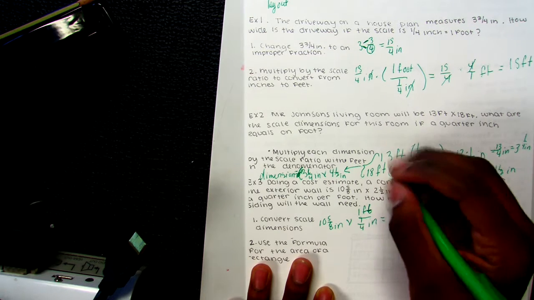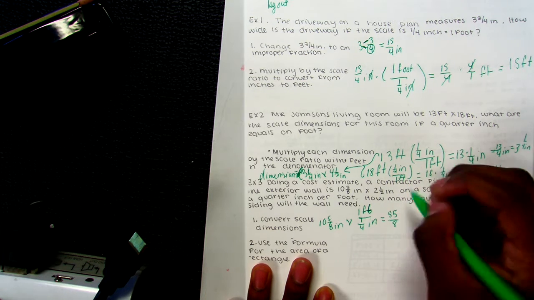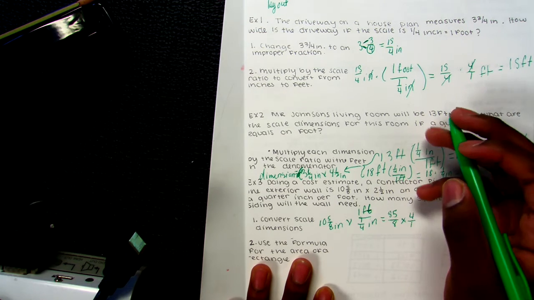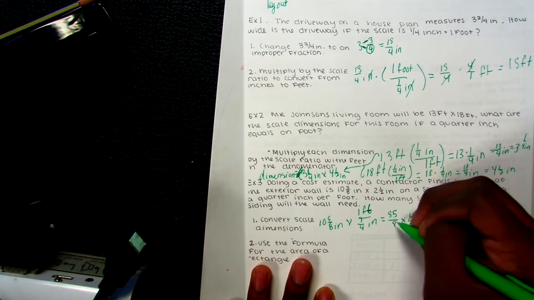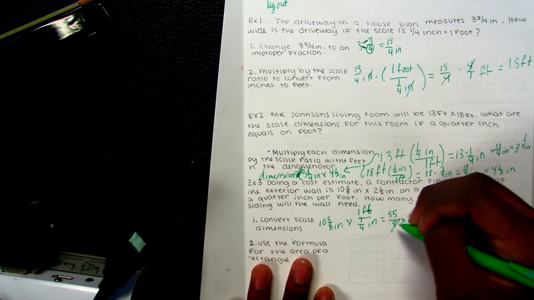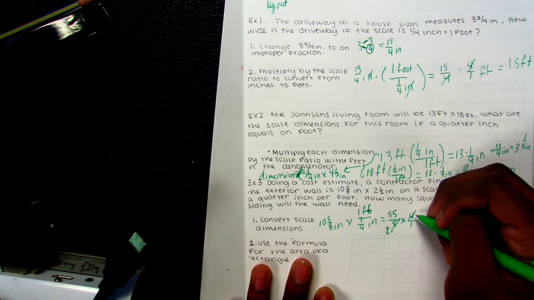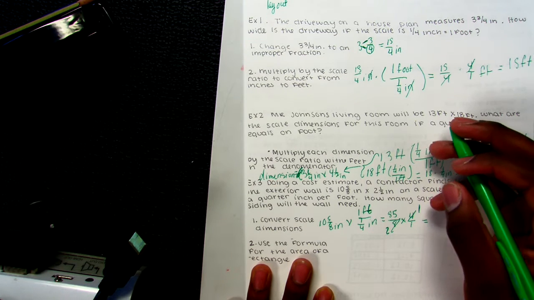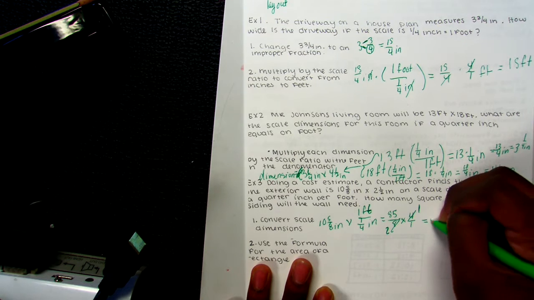That will then equal 85 over 8 times 4 over 1. So from this you would reduce and cancel the like terms. So that would be 4 and 8. 4 goes into 8 2 times, so the 8 would be a 2. And 4 goes into 4 once, so that would be a 1. So from that you would have 42.5 feet.